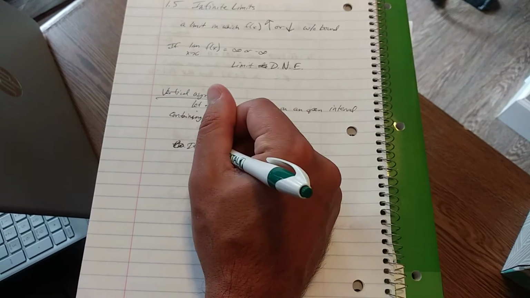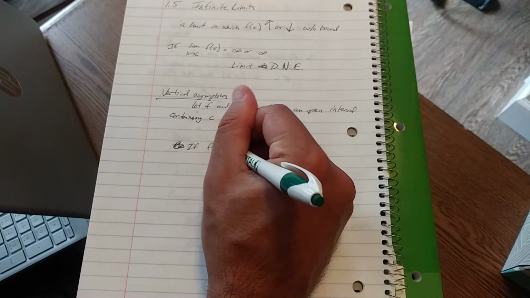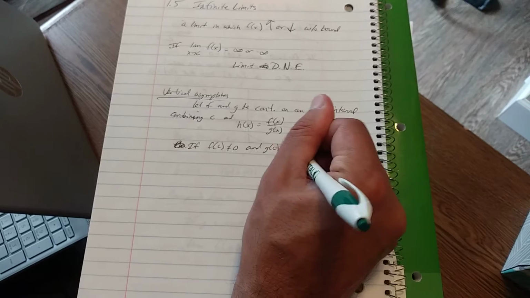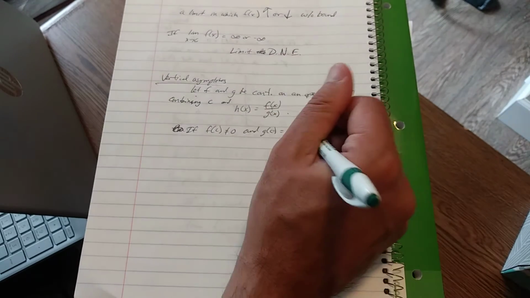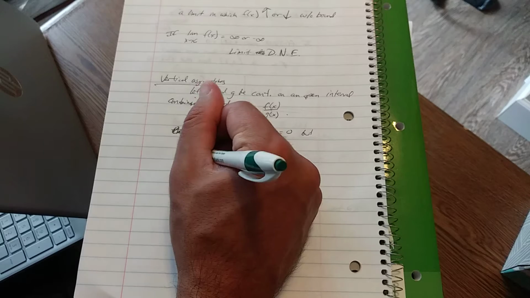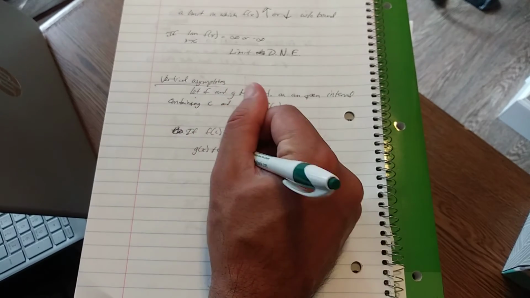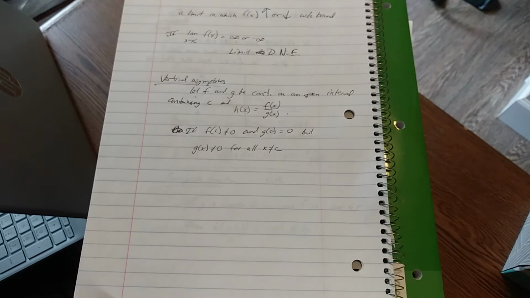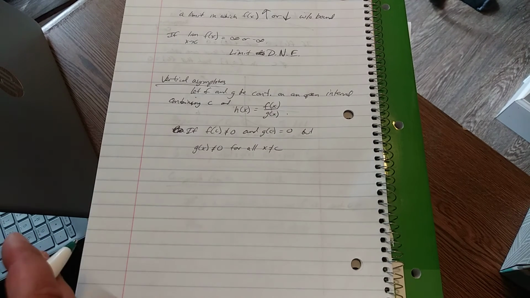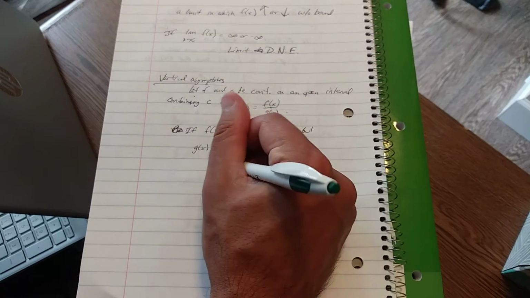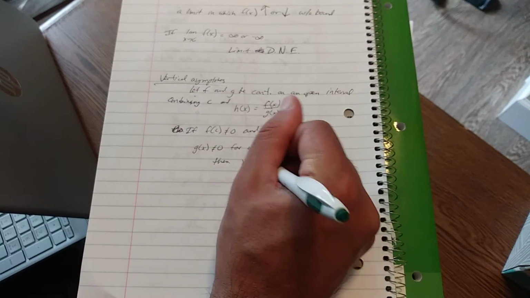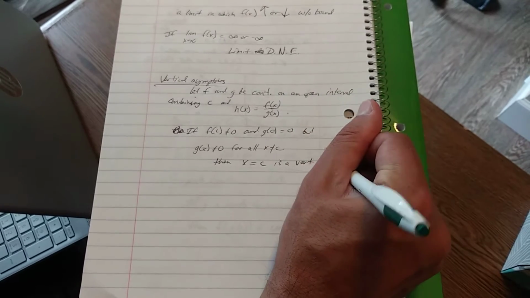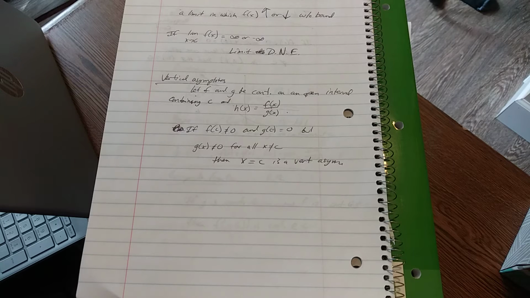If f of c does not equal 0 and g of c equals 0, but g of x does not equal 0 for all the other values that aren't c, so for every other value it's not equal to 0, then x equals c is a vertical asymptote.